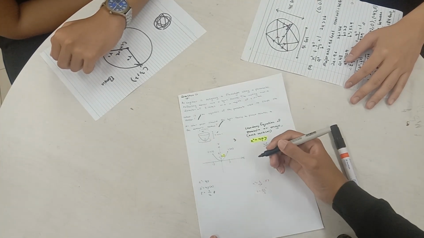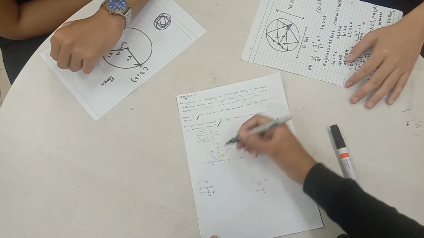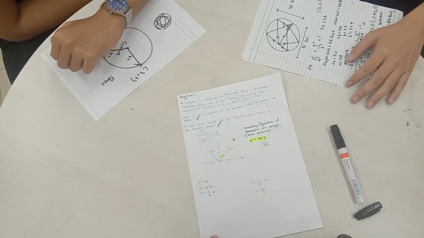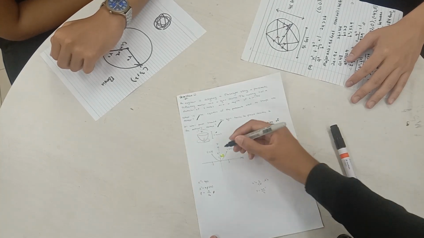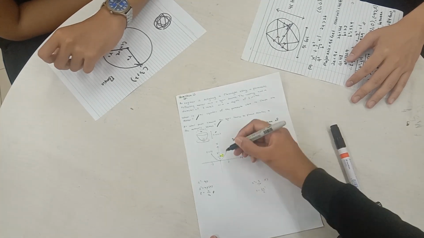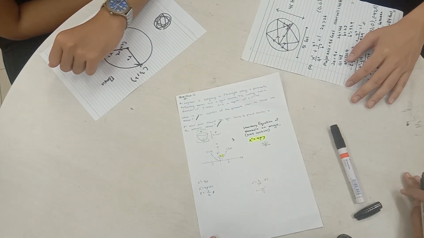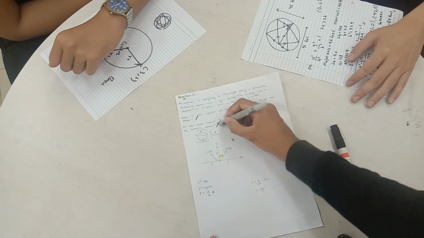So our focus will be here. Since x is the vertical axis, our x point is 0 and y is 9/16. Okay, done for this one.